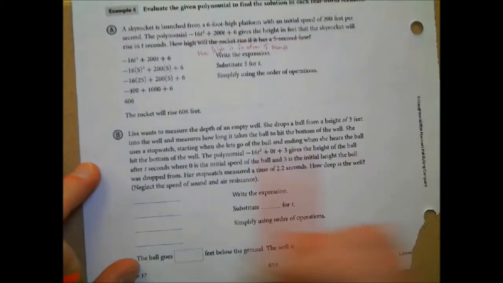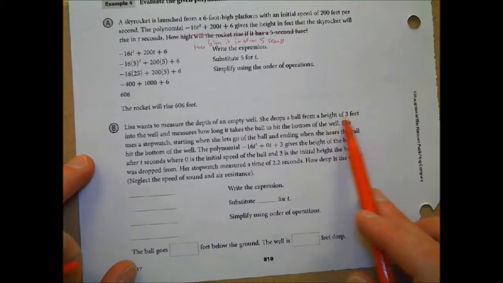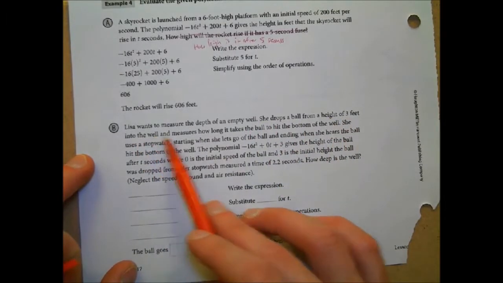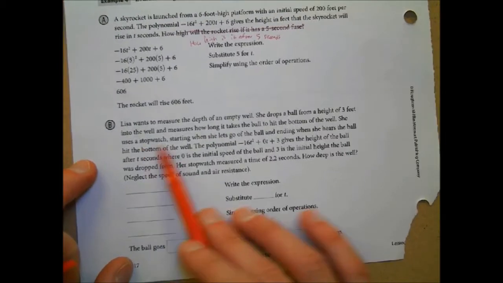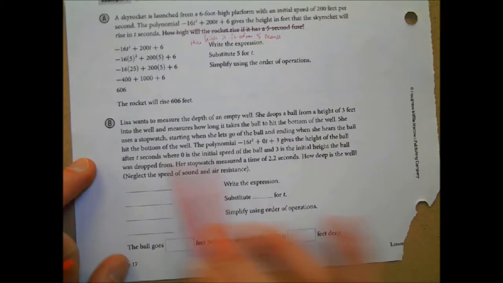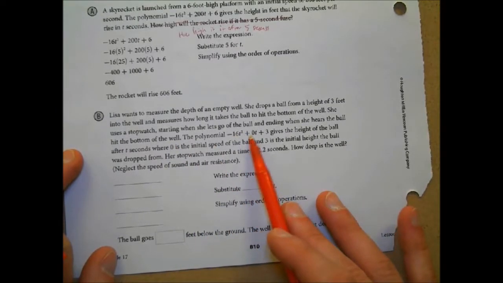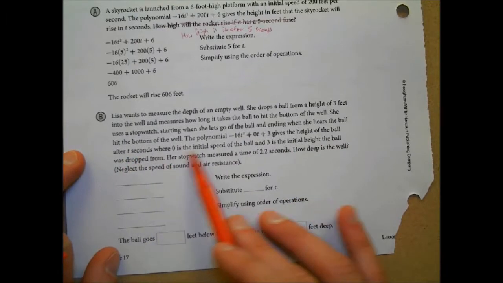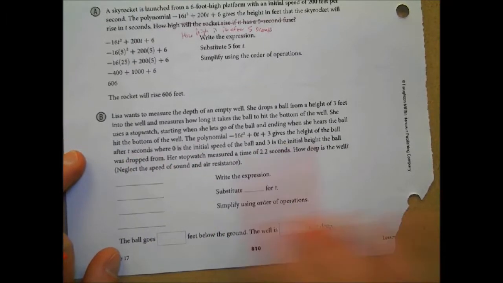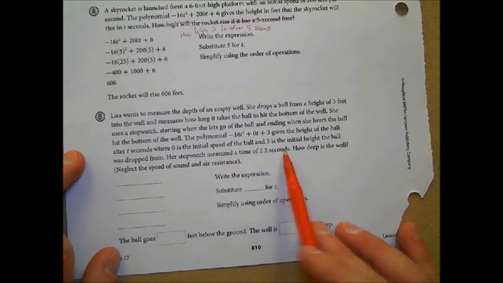Lisa wants to measure the depth of an empty well. She drops a ball from a height of 3 feet into the well and measures how long it takes the ball to hit the bottom. She uses a stopwatch, starting when she lets go of the ball and ending when she hears the ball hit the bottom of the well. The polynomial negative 16t squared plus 0t plus 3 gives the height of the ball after t seconds, where 0 is the initial speed of the ball and 3 is the initial height the ball was dropped from. Her stopwatch measured a time of 2.2 seconds. How deep is the well?